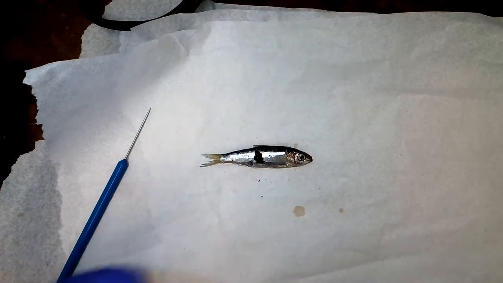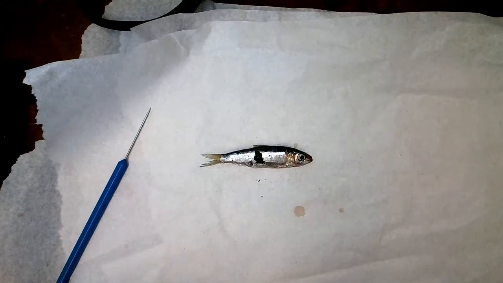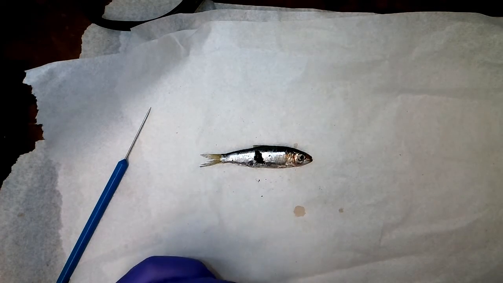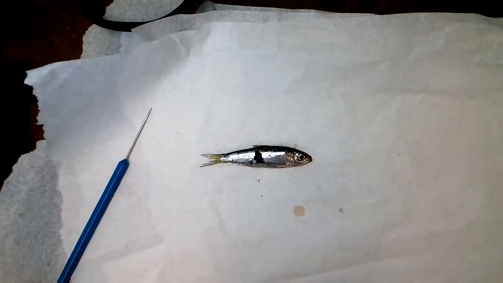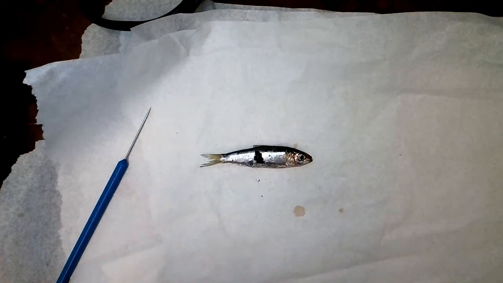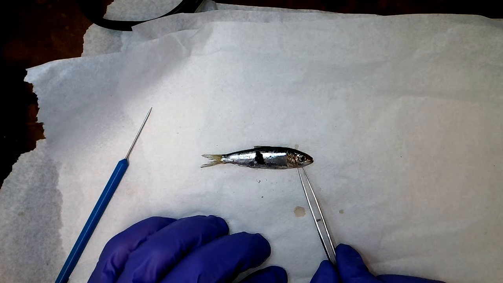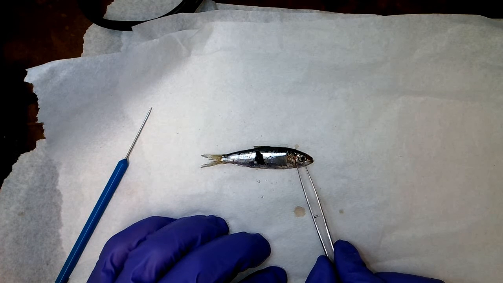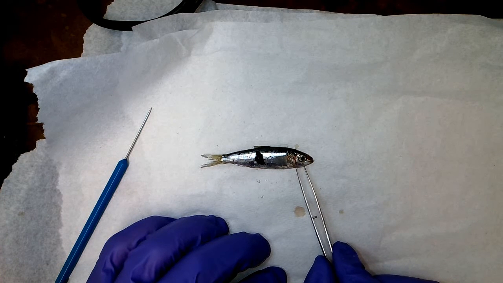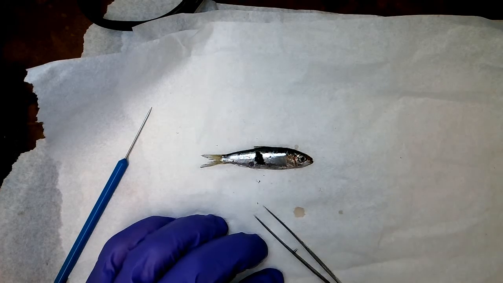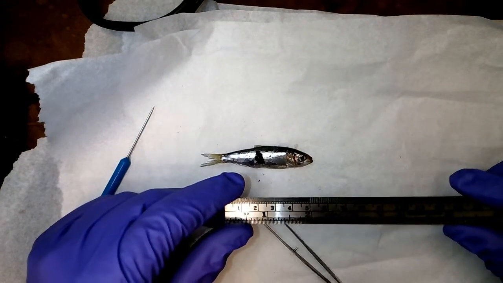Now you can go ahead and measure those depths if you want, or eye them up. It is pretty helpful to make measurements. Again, you're looking at the cheek, this portion right here. So I'll go ahead and measure this for an example.